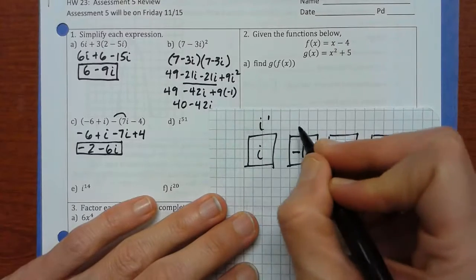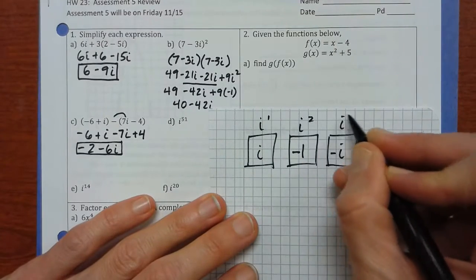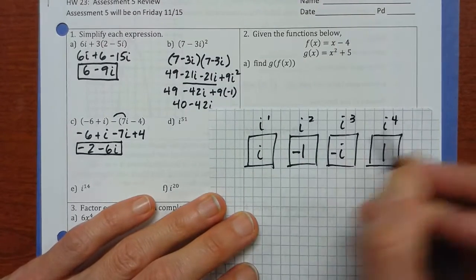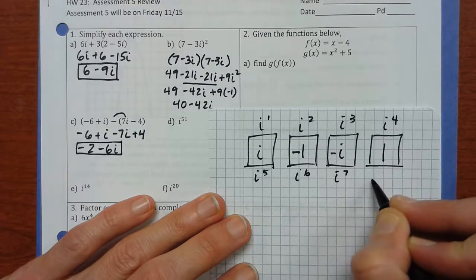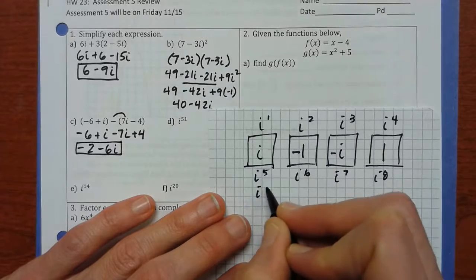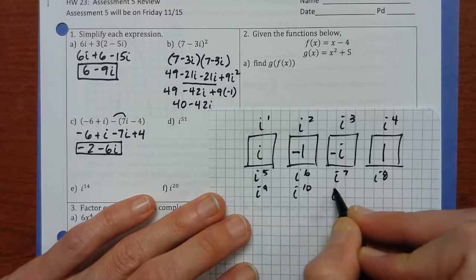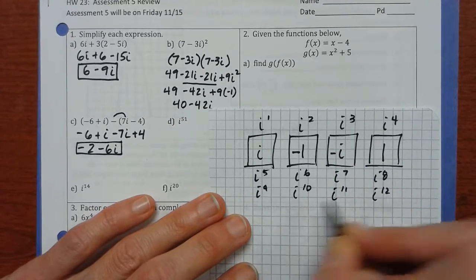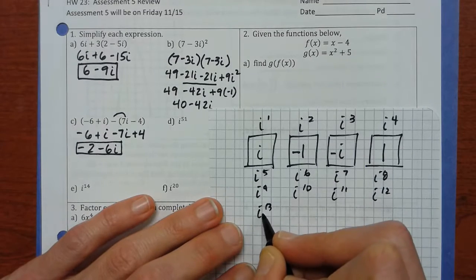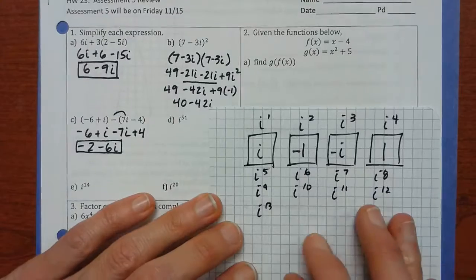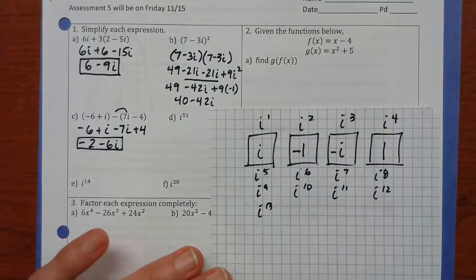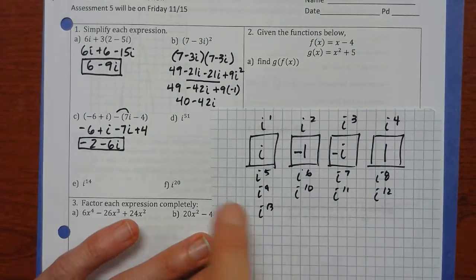This is i to the first power, i squared, i cubed, and i to the fourth power. But it's also, this is i to the fifth, and this one's i to the sixth, and this was i to the seventh, and i to the eighth, and i to the ninth, 10th, 11, 12, i to the 13th power. So if you want to know what i to the 13th power is, it's just i. It simplifies to i. So given any number, we can kind of figure out where it goes on this pattern.